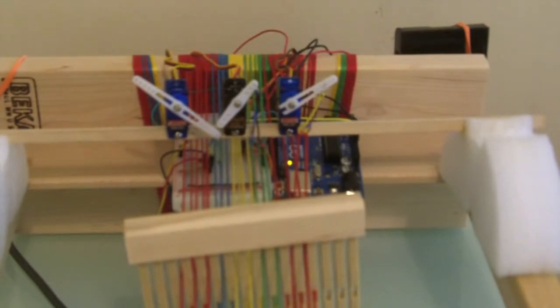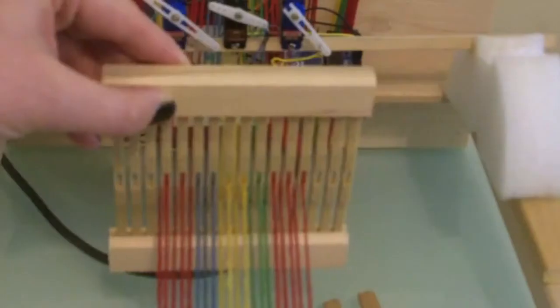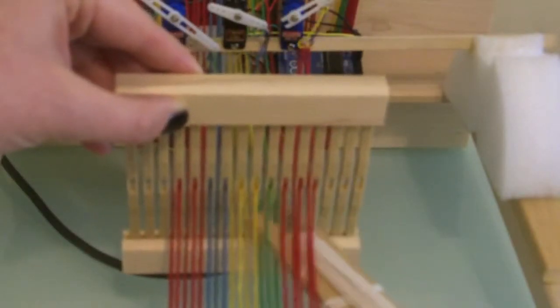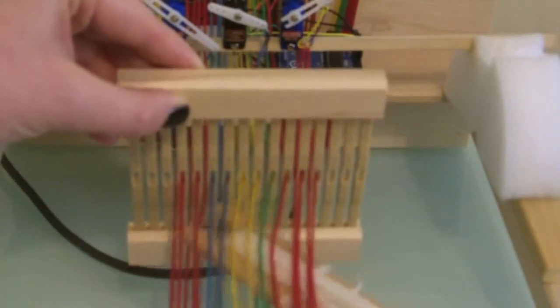If I were to click on a reddish pixel, only the red servo is raised, and when the shuttle passes underneath all 5 warp threads, it creates a small red pattern in the fabric.